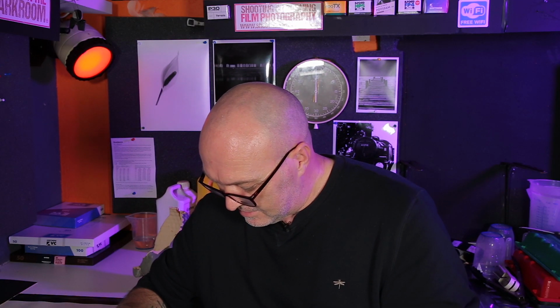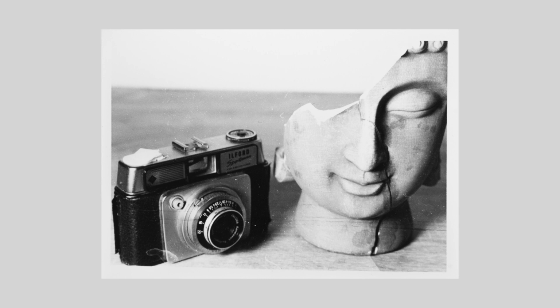Well, it is what it is, it's overdeveloped. The blacks on the camera aren't really doing much, although there is more detail in the blacks on the camera, but you can see that the highlights are blown out, especially on the broken part of the Buddha and on that side of the Buddha's face, on the right side. When we look at the Buddha's eye and come underneath, there's not really much tone or shadow detail going on. So that overdevelopment has ruined the photograph.